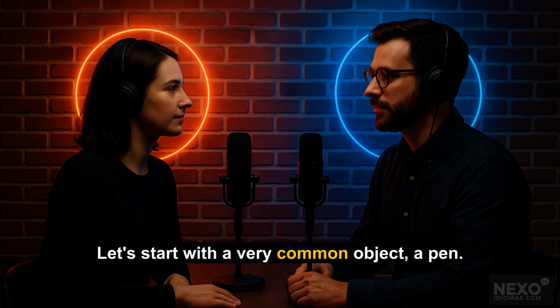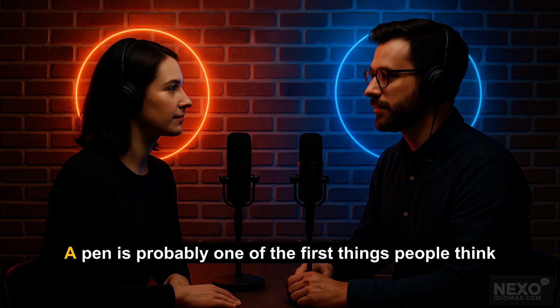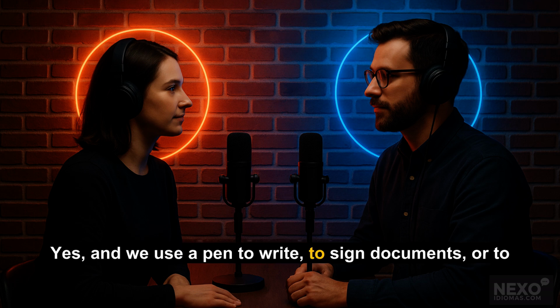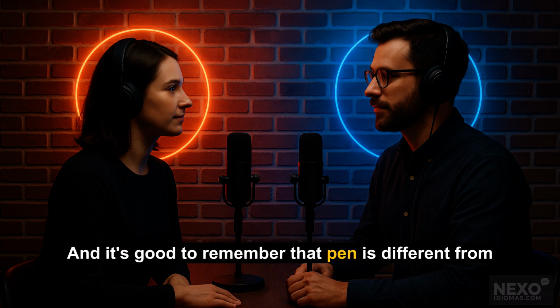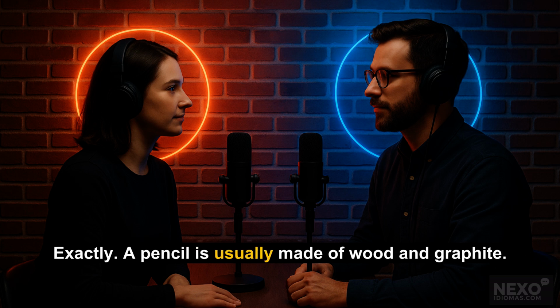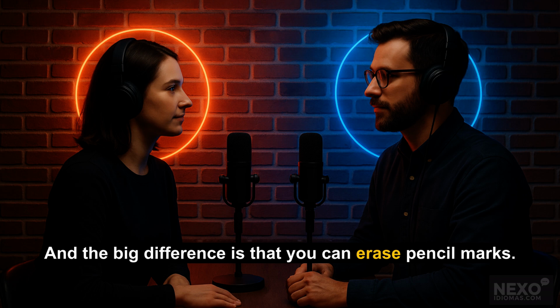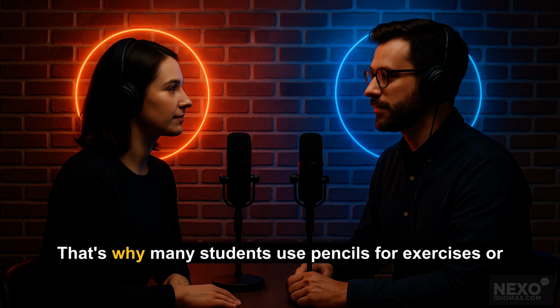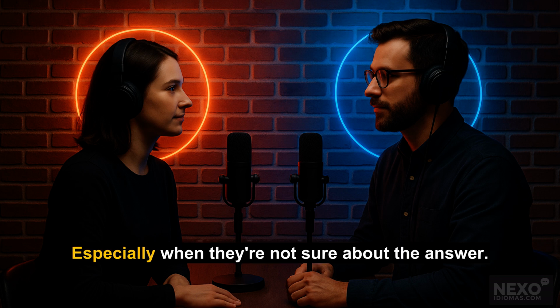Let's start with a very common object, a pen. A pen is probably one of the first things people think about. Yes, and we use a pen to write, to sign documents, or to take notes. And it's good to remember that pen is different from pencil. Exactly. A pencil is usually made of wood and graphite. And the big difference is that you can erase pencil marks. That's why many students use pencils for exercises or tests. Especially when they're not sure about the answer.